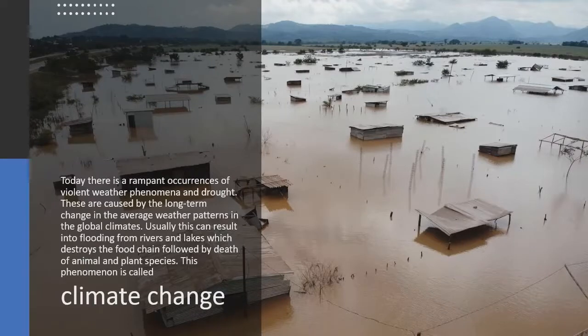Today, there are rampant occurrences of violent weather phenomena and drought. These are caused by the long-term change in the average weather patterns in the global climates. Usually, this can result in flooding from rivers and lakes, which destroys the food chain, followed by the death of animal and plant species. This phenomenon is called climate change.